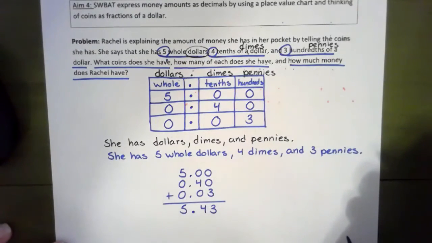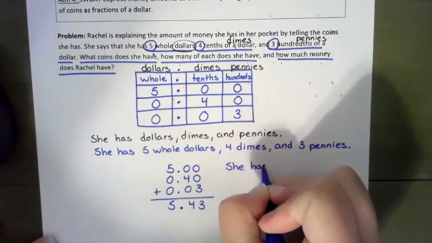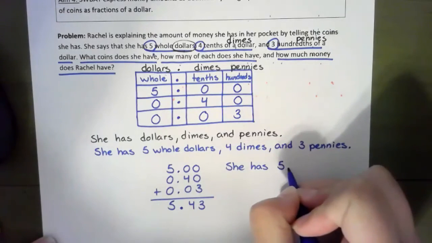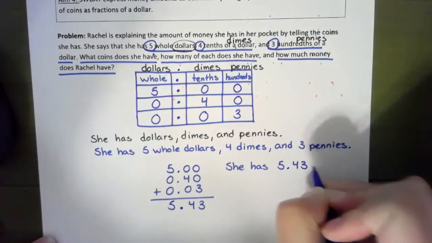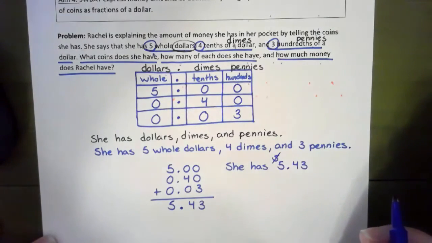So, how much money does she have? She has $5.43. And we can put our dollar sign in front of the 5 to show that.